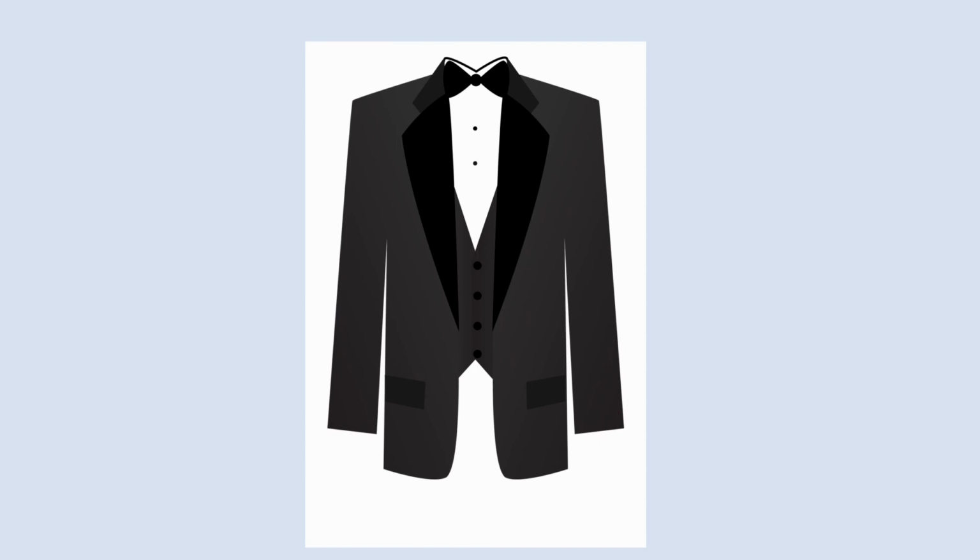This is a picture of a fancy suit called a tux. Let's tap out the word tux. T-u-x. Tux. How did you do on that one? T-u-x. Tux.